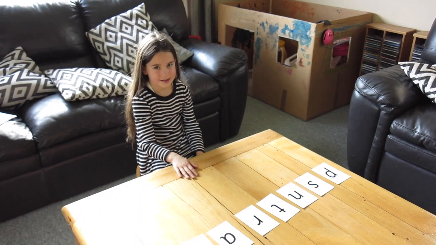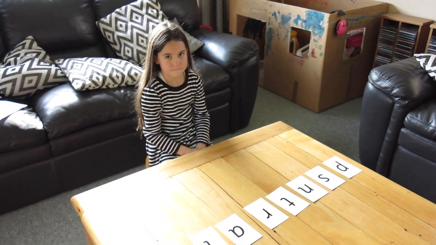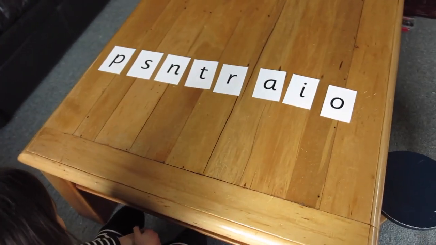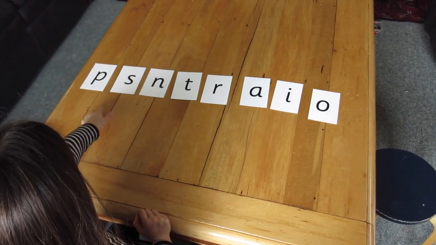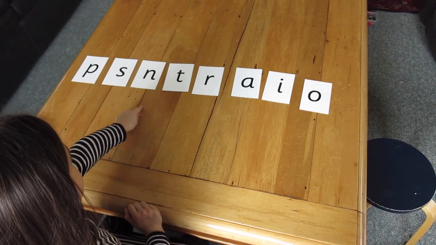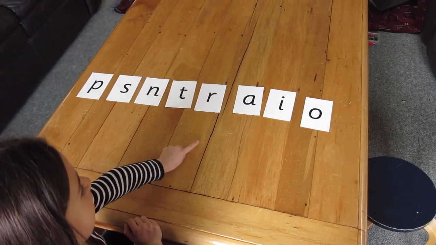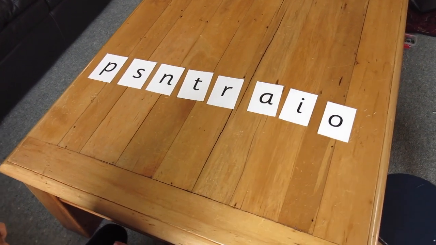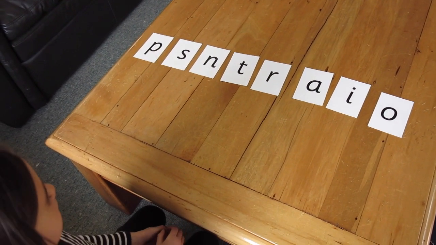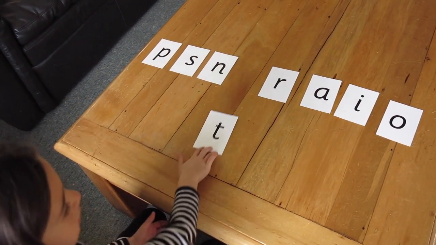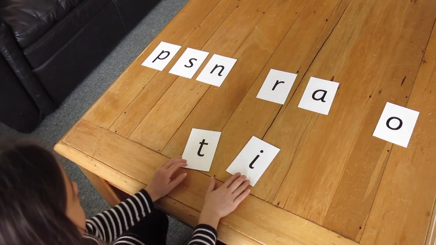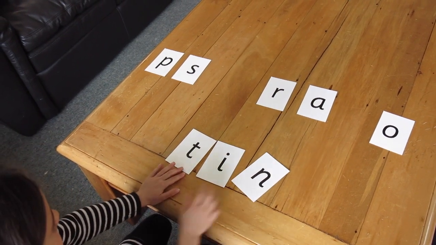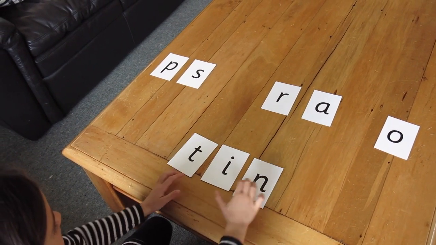You ready to build some words? Yes. Okay, we'll do some sound swaps. Let's just check that we know all of those sounds that you've got in front of you here. Okay, let's go across. You point to them and say them. Super. Okay, can you please build the word tin and say the sounds when you pull them down? Okay, super. All right, can you change tin to tip?